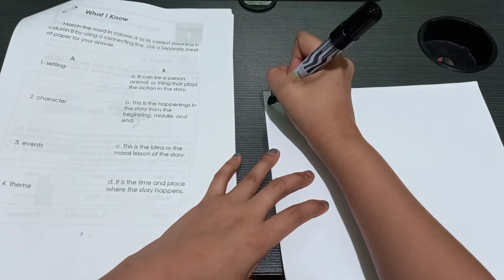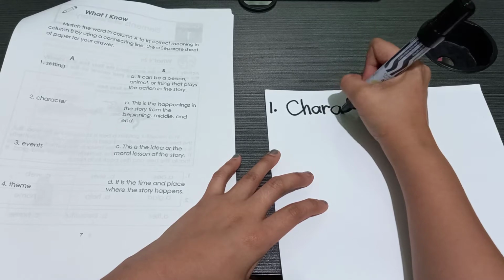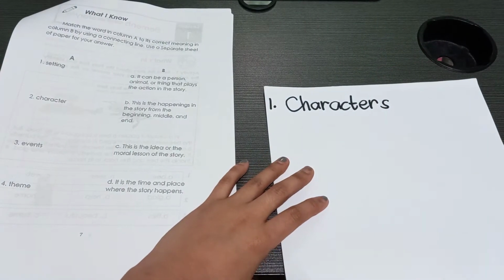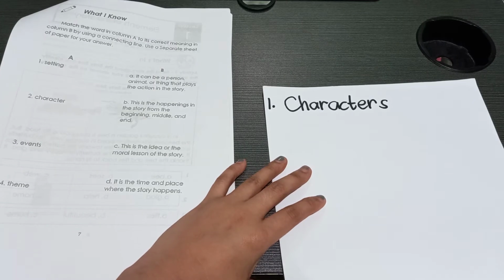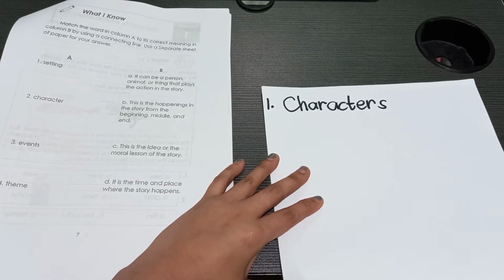We have number 1, characters. The characters of the story refer to the persons, animals, or things that are present in the story. Sa Bisaya pa, ang characters mauni ang mga tao, pwedeng tao, hayop, mga butang, nga anaa diha sa istorya.